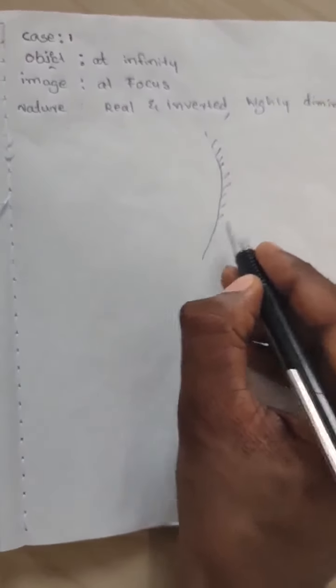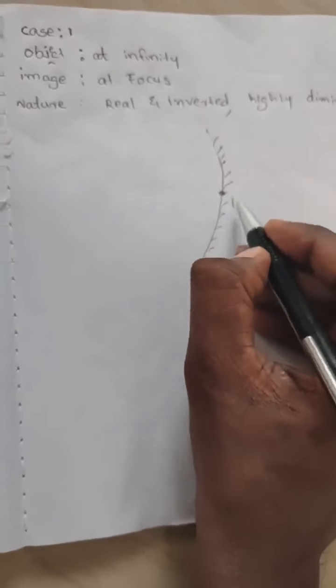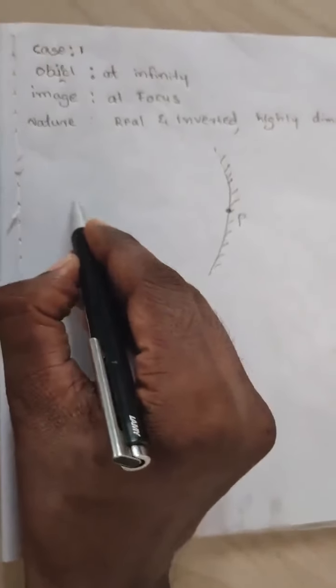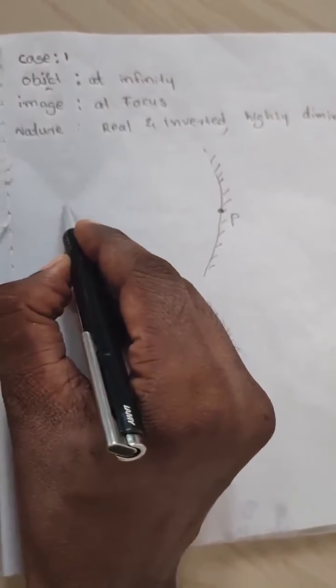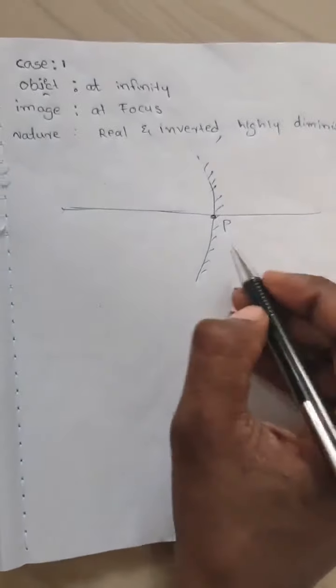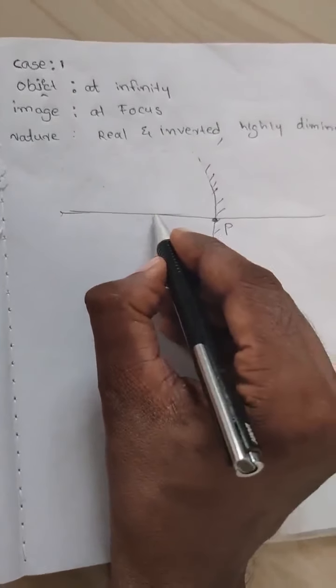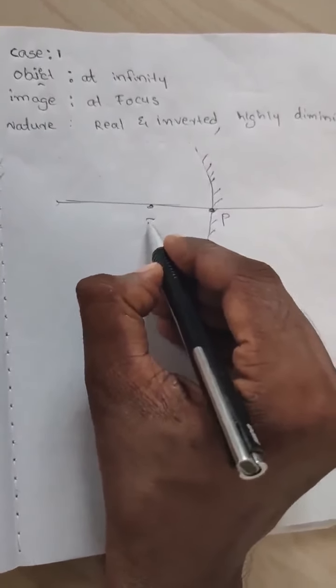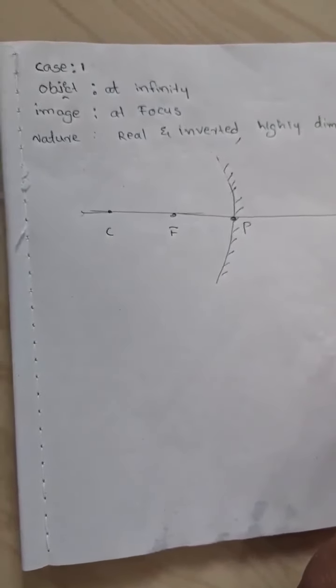We are drawing our concave mirror, marking the pole and drawing the principal axis and marking the point F and point C, and that distance PF and FC must be the same.